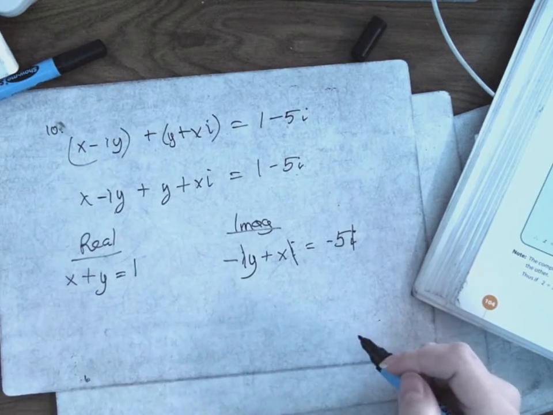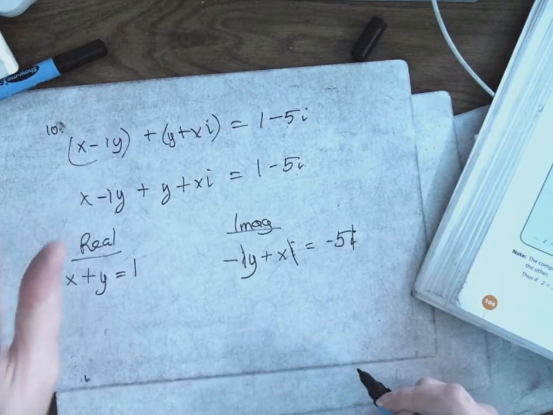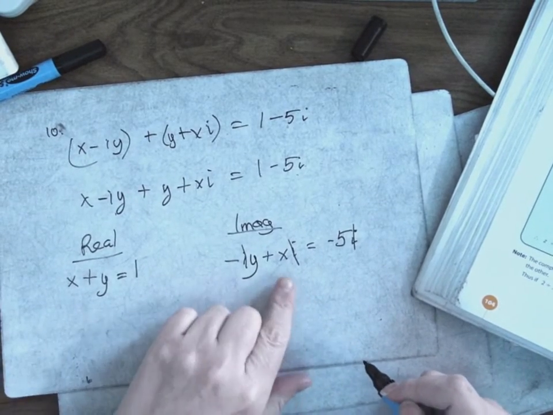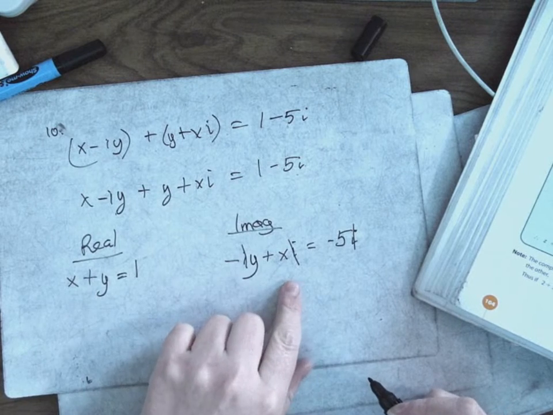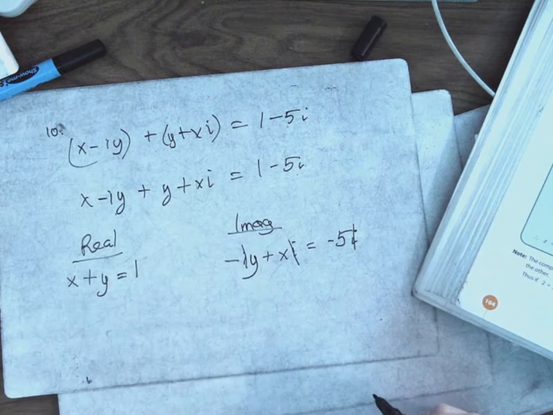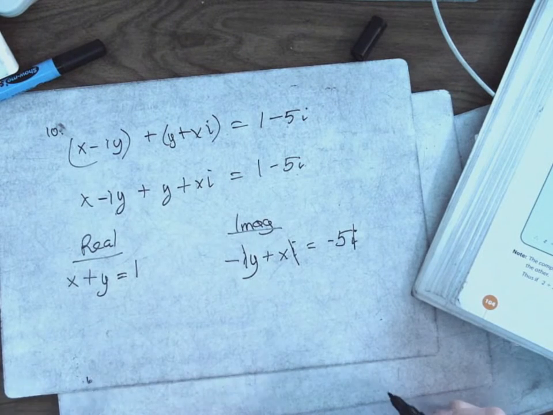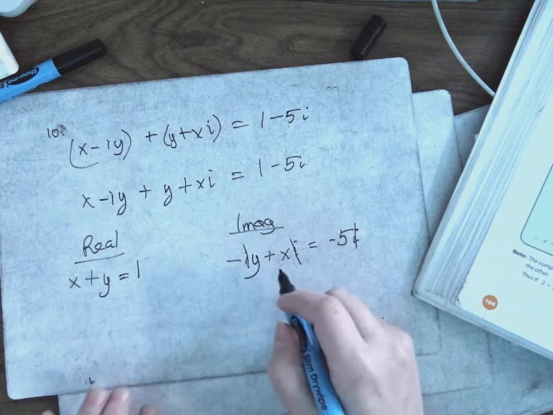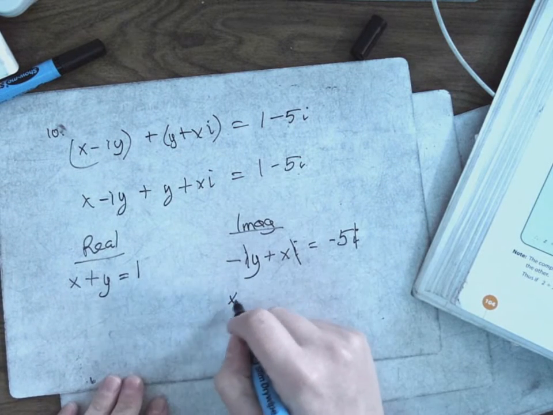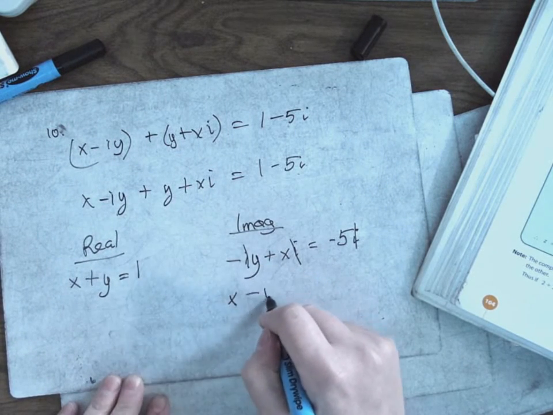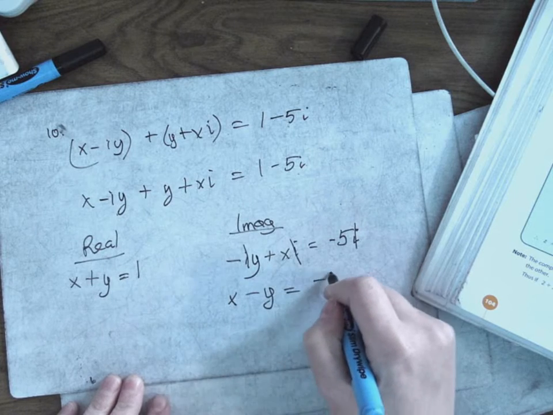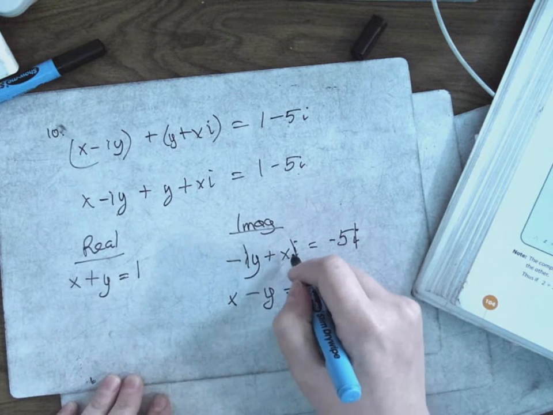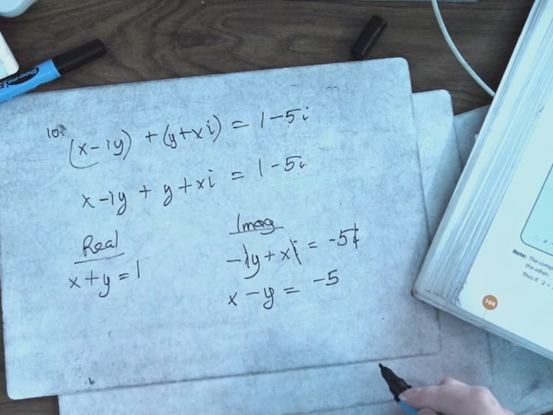Right, okay, I normally want the x term first, then the y term, then the number. So I'm just going to move this around, because if I write it as it is, it'll be the y term first, then the x term. So I want the x term first, so that's just x. Then I want the y term, which is minus y equals minus 5. I haven't moved them, they were on the left, they're still on the left.